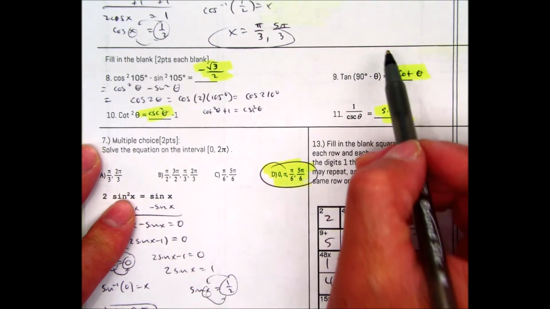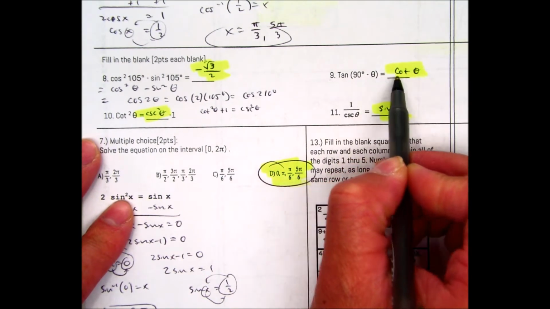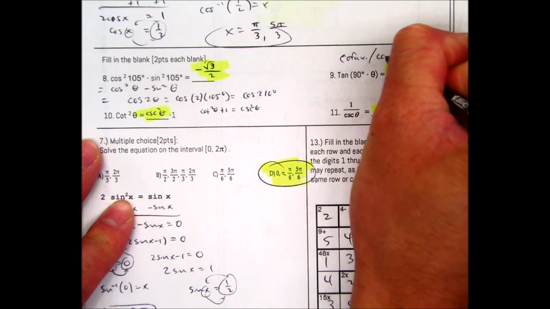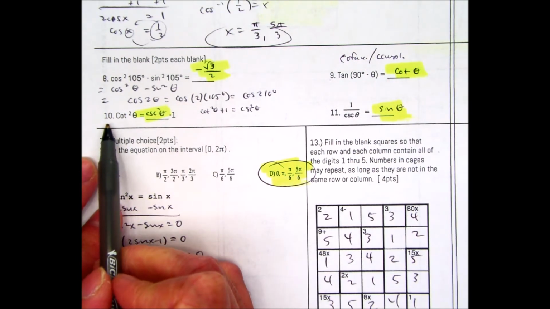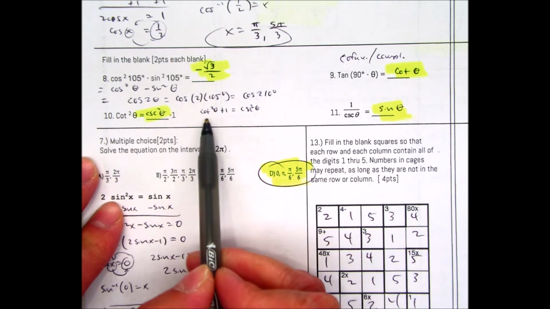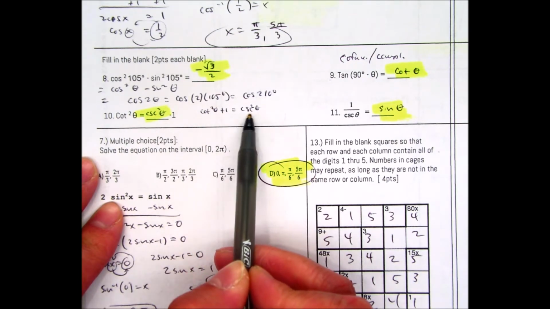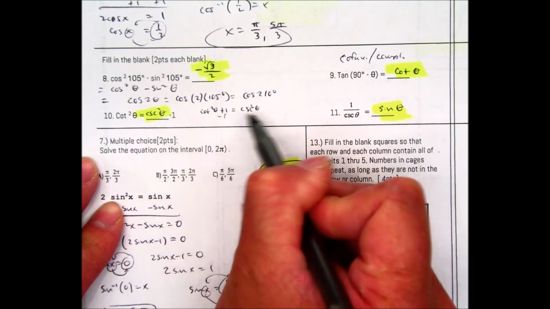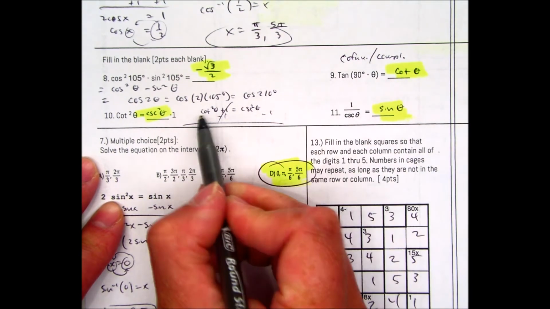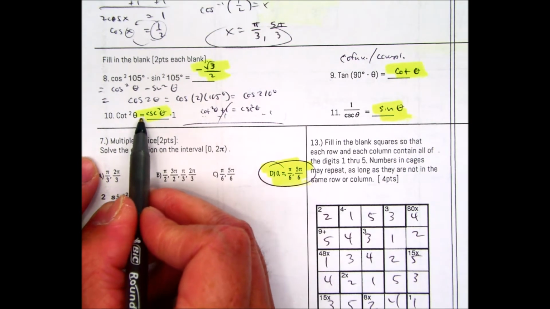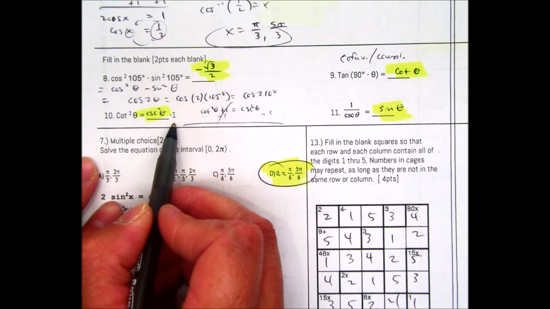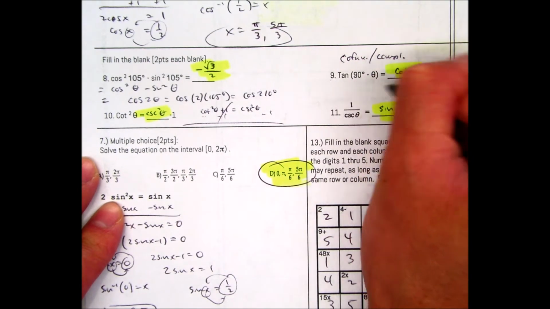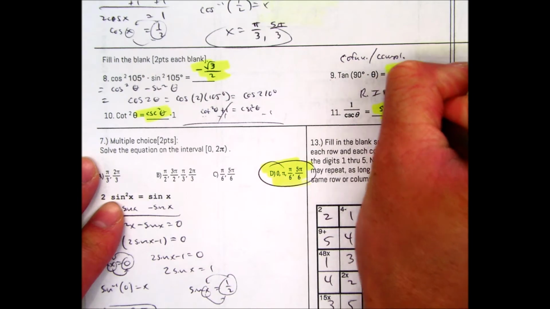Question number 9, tangent of 90 minus theta equals cotangent. That is the cofunctions. Cofunctions are complementary. Question number 10, this looks like the Pythagorean identity. Cotangent squared theta plus 1 equals cosecant squared theta. If I subtract 1 on both sides, that gives me cotangent squared theta by itself. So that's cosecant squared theta minus 1. So you just had to put in cosecant squared. And then here, which identity? The reciprocal identity.